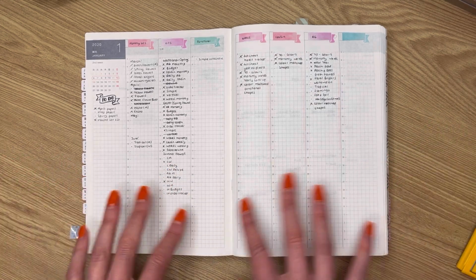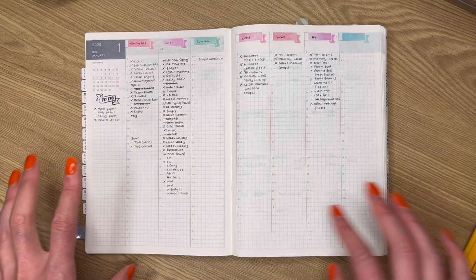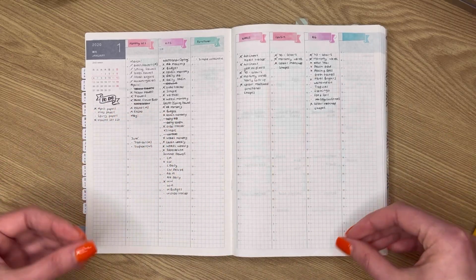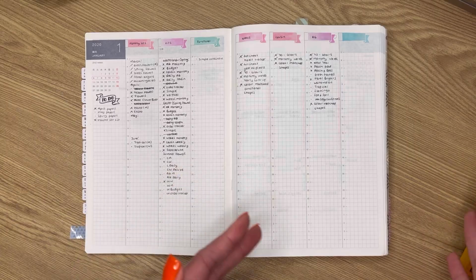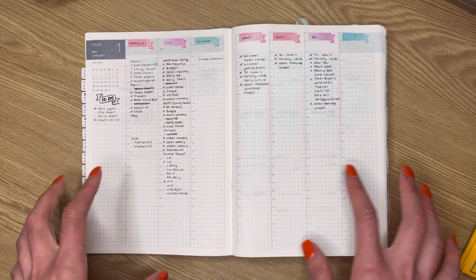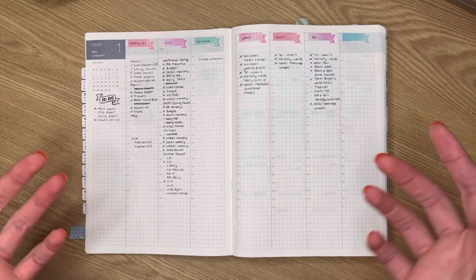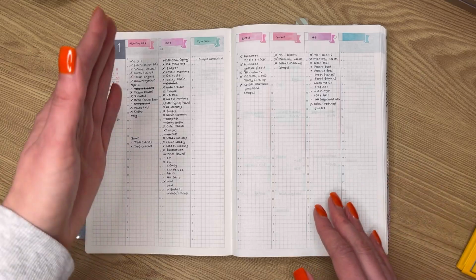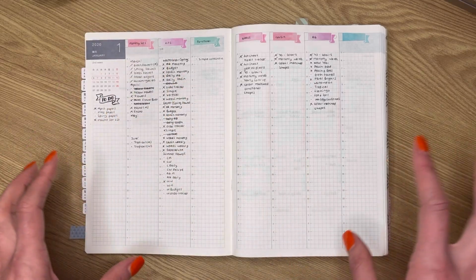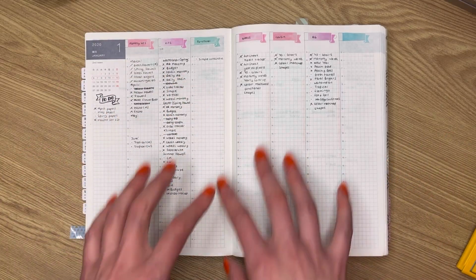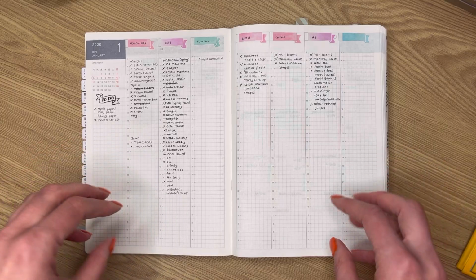I find the columns and the way it's set out work well with my brain, particularly if you have something with a lot of layers to it. You could also use this for project planning if you are working on a big home renovation project or something like that. The layout of the pages really does lend itself to quite neat layouts and neat ways of thinking.